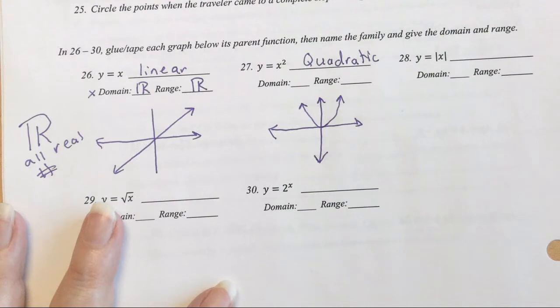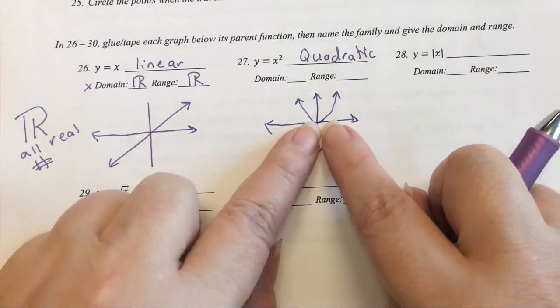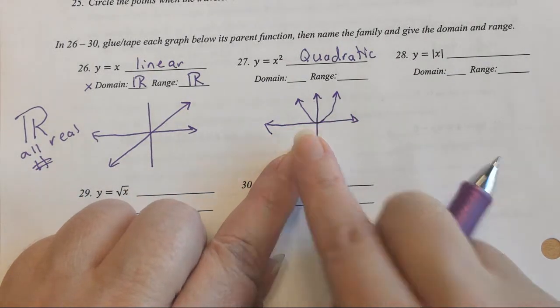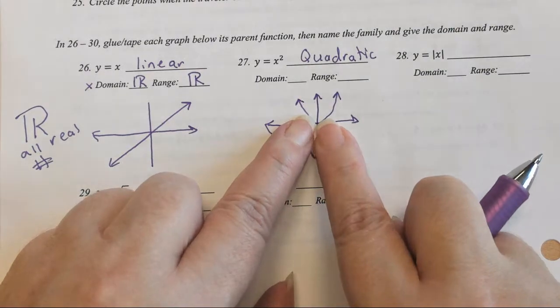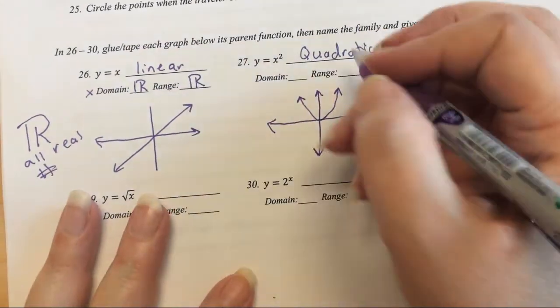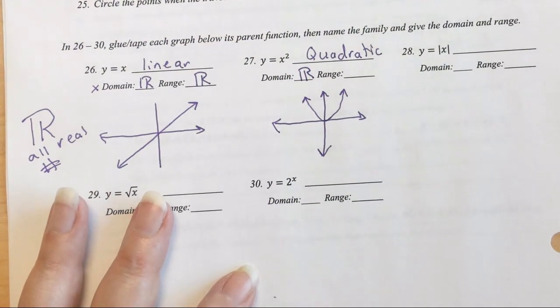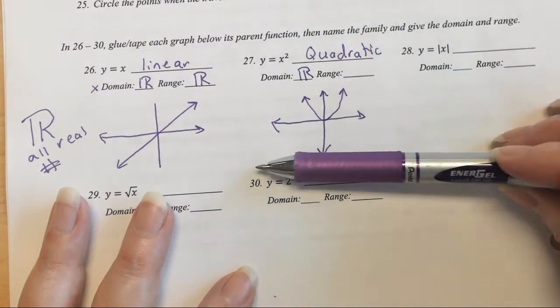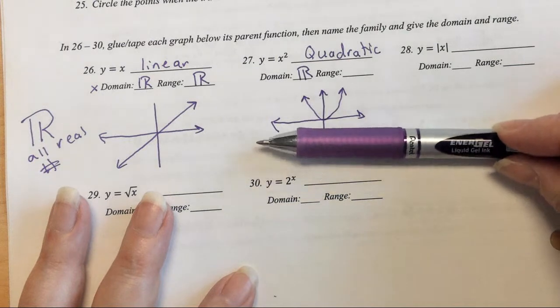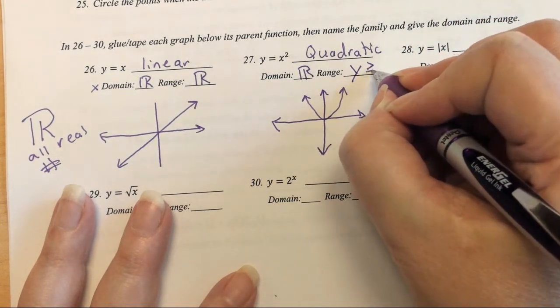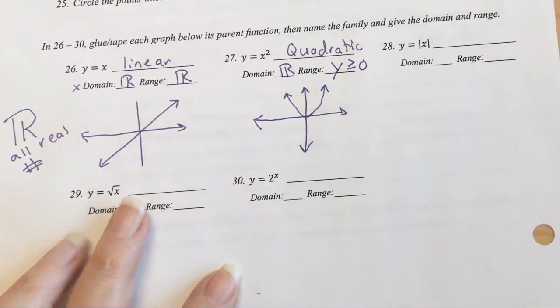What is the domain of this? So remember, these are your x's. So is it only 1 point? All real numbers, because it goes on forever on my x's. So it's all real numbers. My range, do I have anything down here? Greater than or equal to 0. So y is greater than or equal to 0.